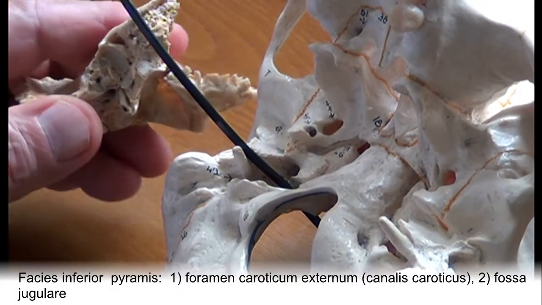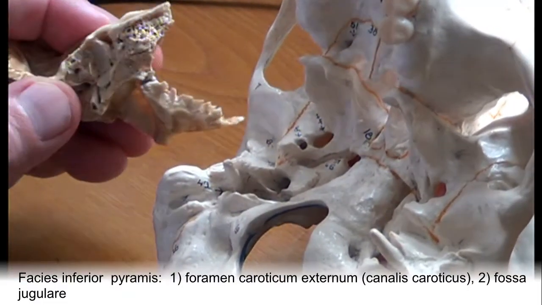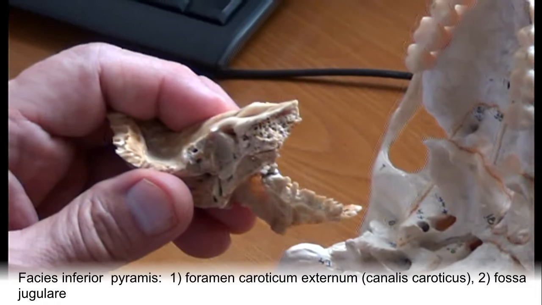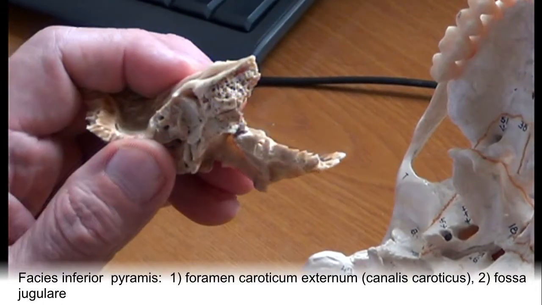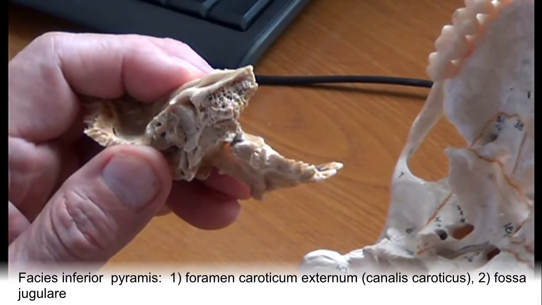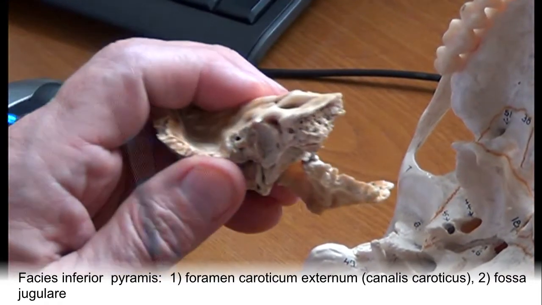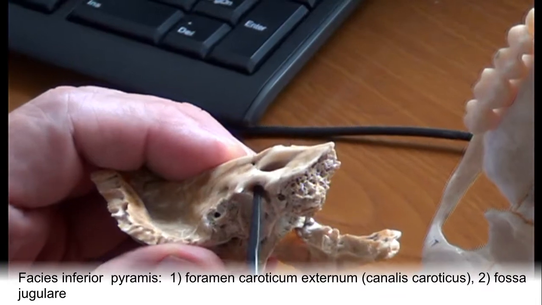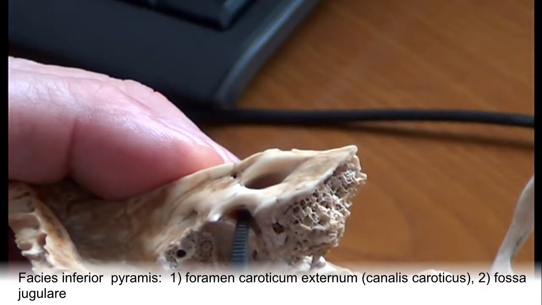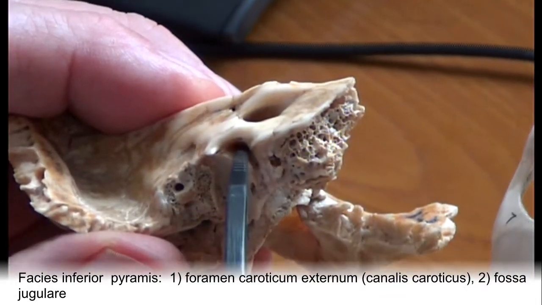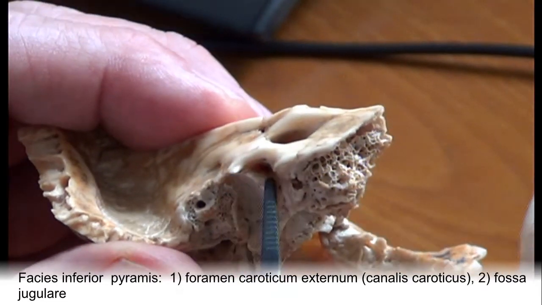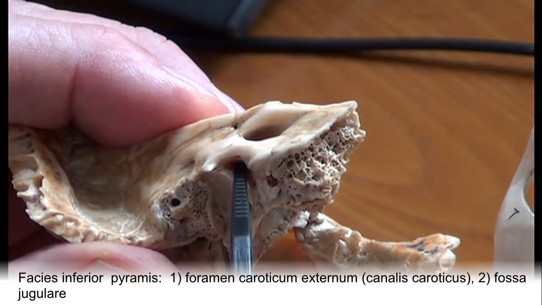And a very interesting and important small structure which is called apertura externa canaliculi cochleae. Apertura externa canaliculi cochleae.